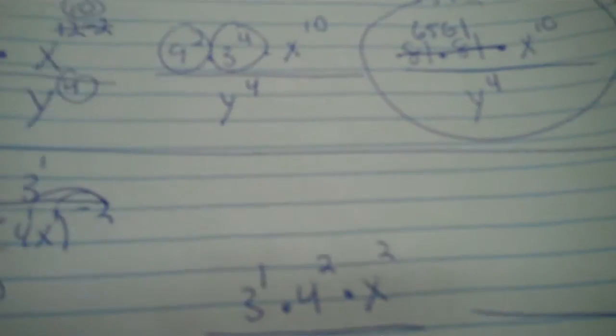Now, this is my only positive, so I bring that straight over. Now these negative powers right here, you don't bring those straight over, you bring them up here. So now they can be positive powers. And when we bring them up there, instead of negative 2, we write positive 2. So if you have negative powers, you need to bring those to the other side of the line.